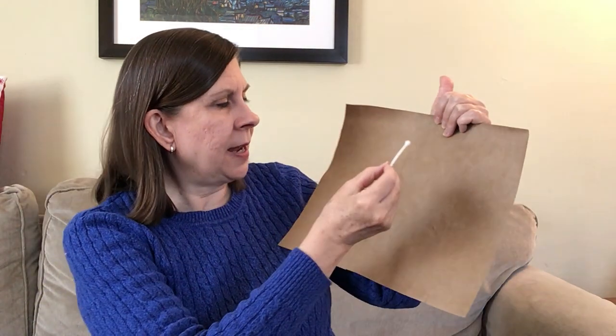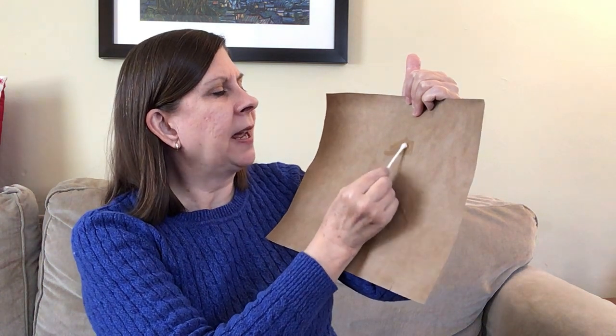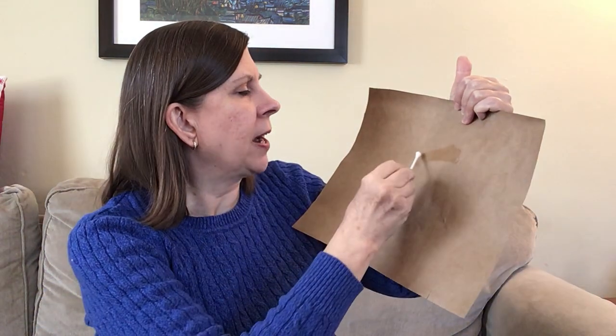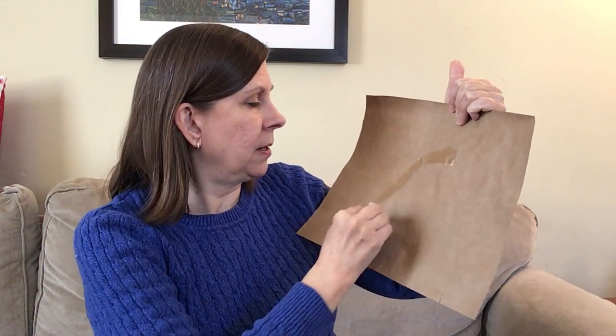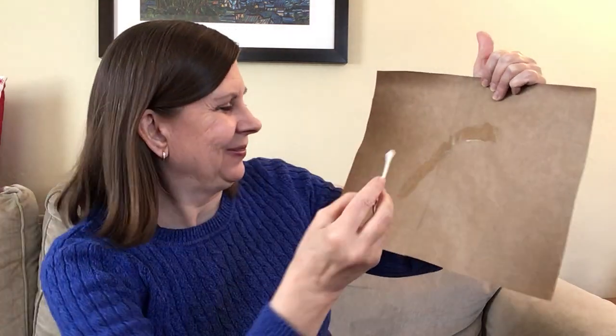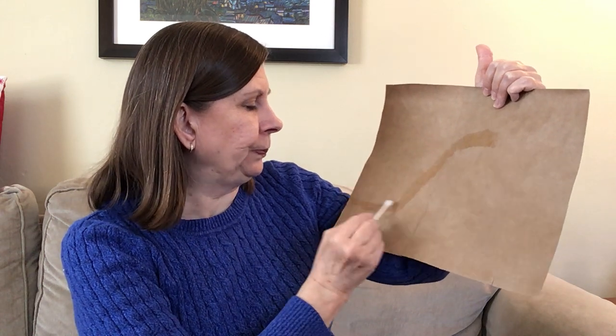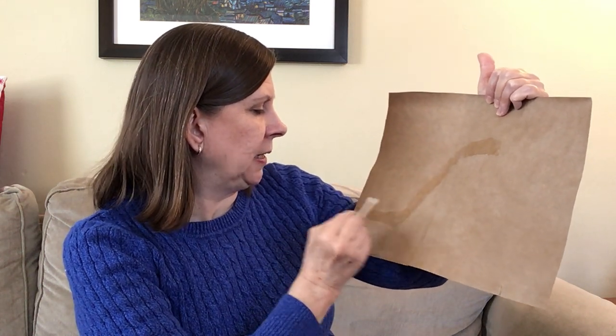First, I need to dip my Q-tip into my cup of water and make sure it's nice and wet. And I am going to paint. I think what I will make today, since we talked about snakes at our Zoom class on Friday, I am going to paint a big snake. Can you see my snake? My water snake? There's my snake's body. And my snake has a pointy tail.